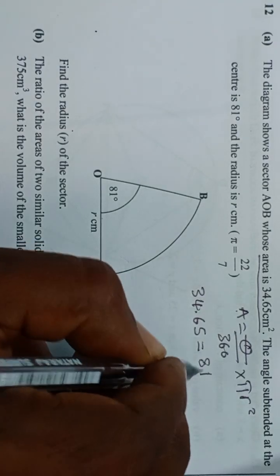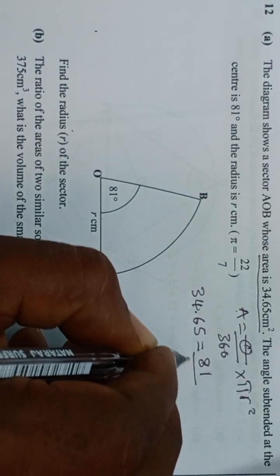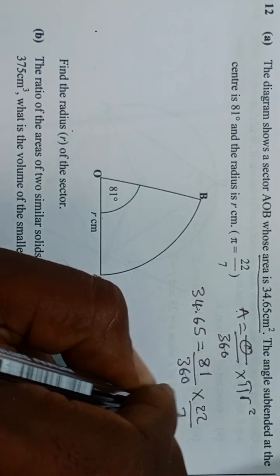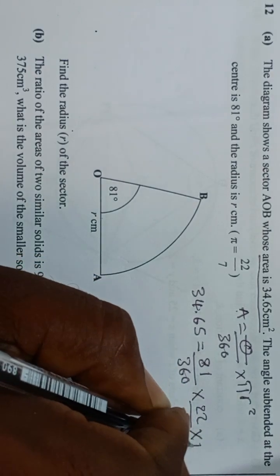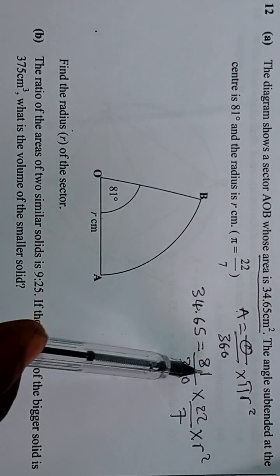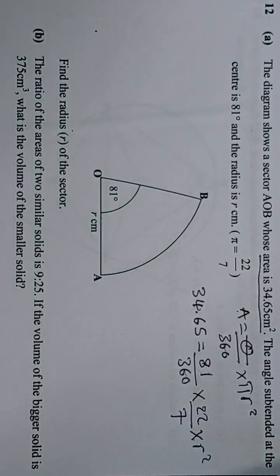So 81 divided by 360 times 22/7 times r squared. Remember that we are looking for the radius. In this case, this is paper 1, so you do not need to use a calculator. We are going to find a number that can go into 81 and 360 without leaving a remainder.